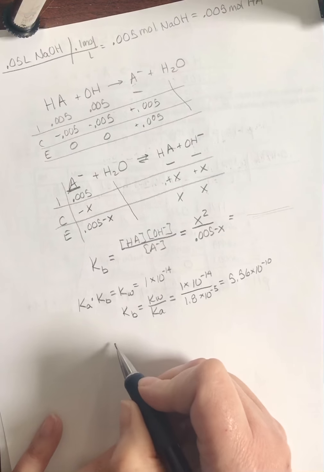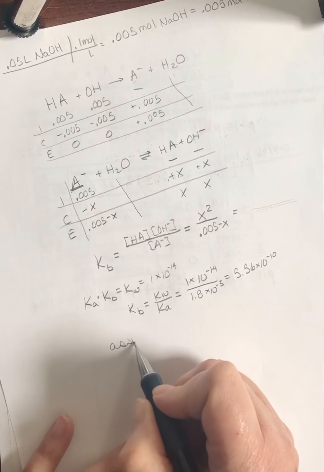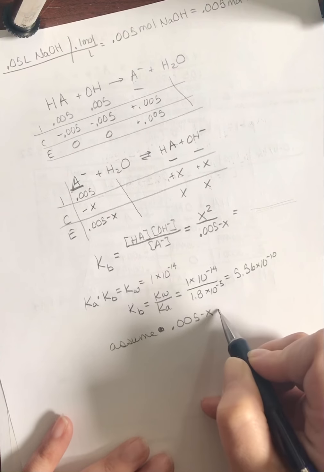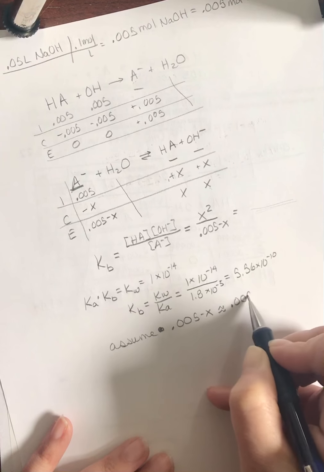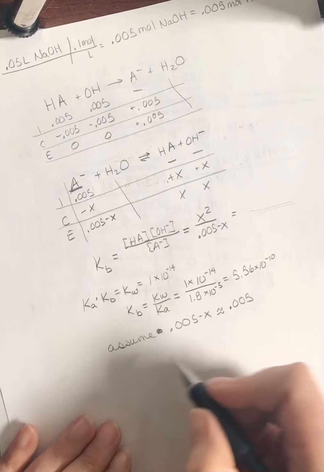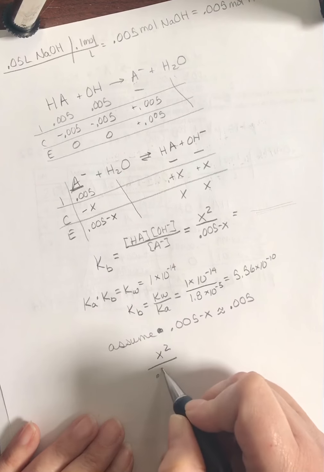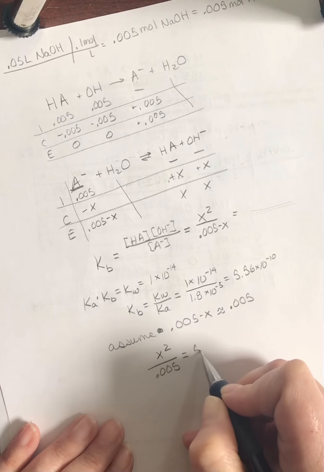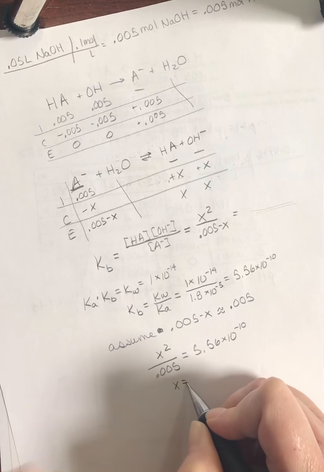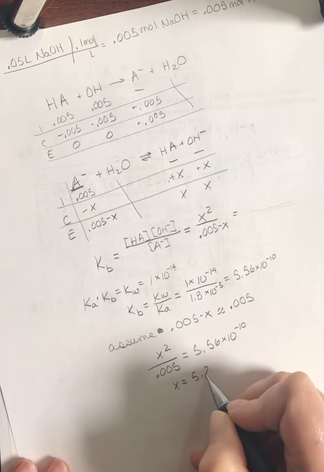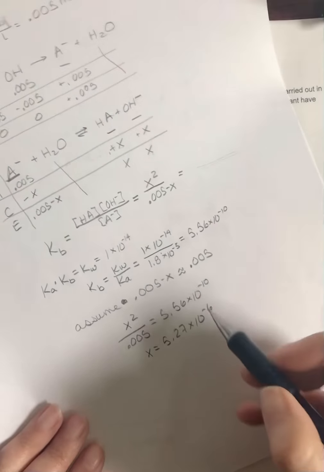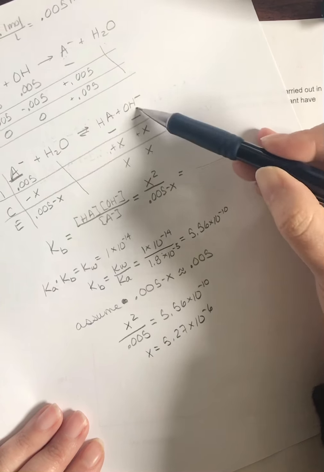The second assumption that I'm going to make is that 0.005 minus x is approximately equal to 0.005. So I can put all this information together and say that x squared over 0.005 is equal to 5.56 times 10 to the minus 10. Solving for x, I can get 5.27 times 10 to the minus 6 for x. And that, keep in mind, is the amount of OH minus.